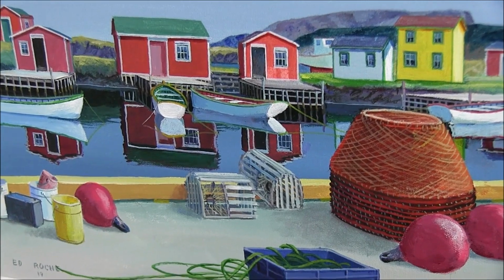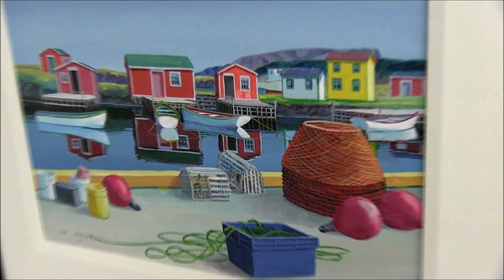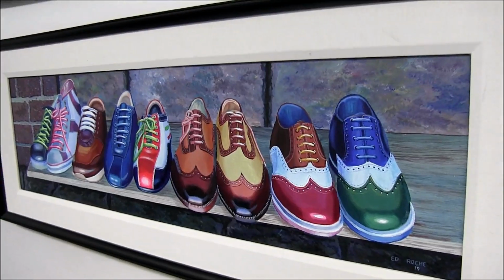The attraction there is it's got a lot of bright, cheerful colors. Now the next two, as you move down, this one here and this one here are two pictures from the main market in Florence, in Tuscany.